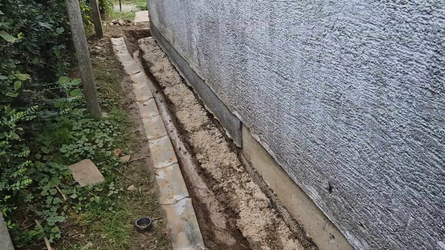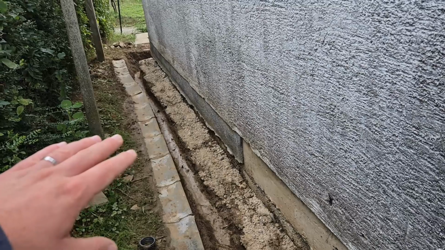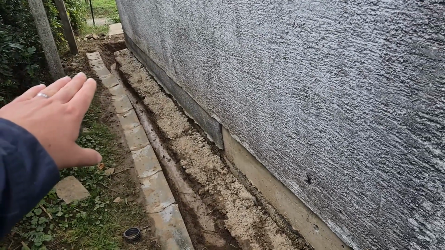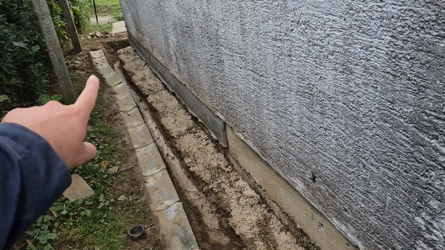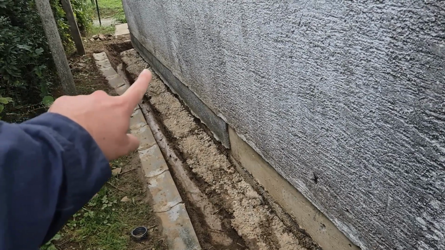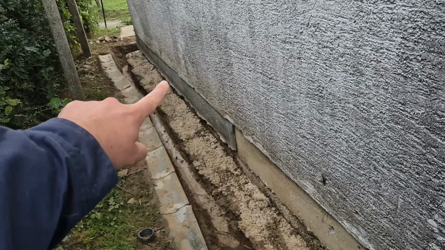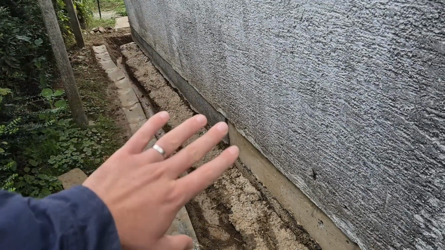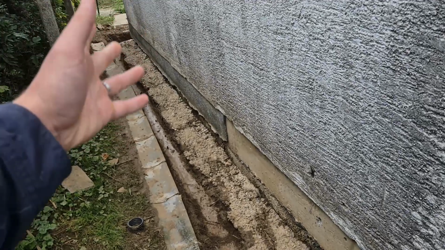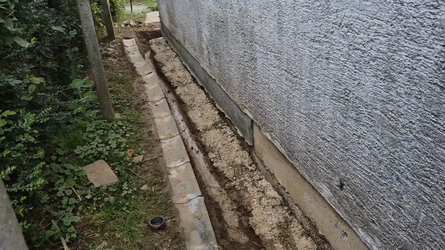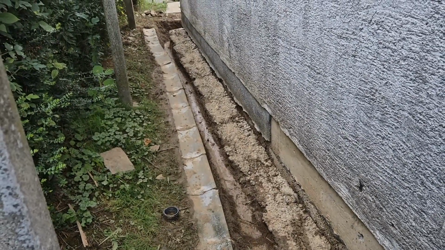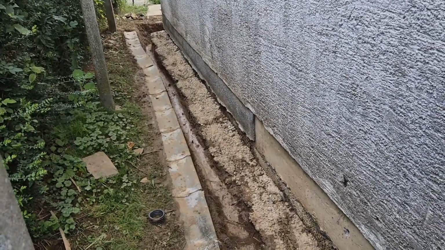So I think that the majority of the problem was that the dirt was going straight from here to this line on the wall, and dirt was touching the walls and pulling the moisture in the walls. But I have another problem.